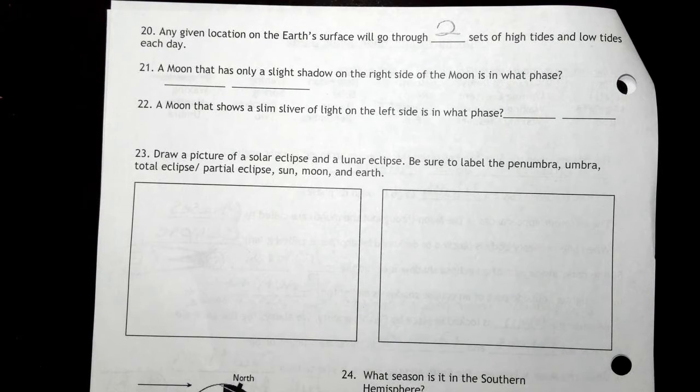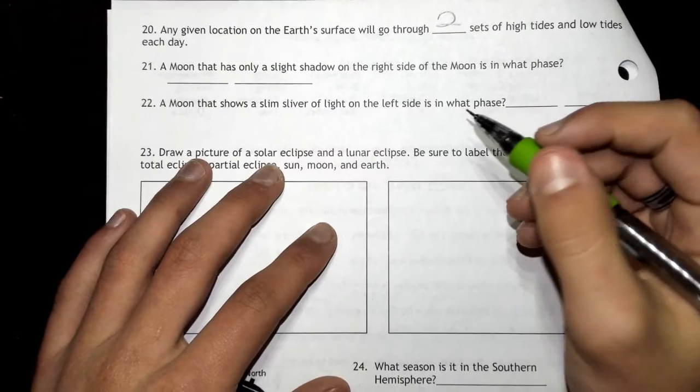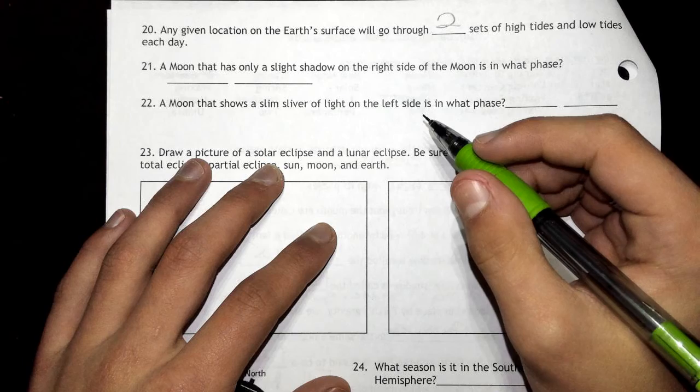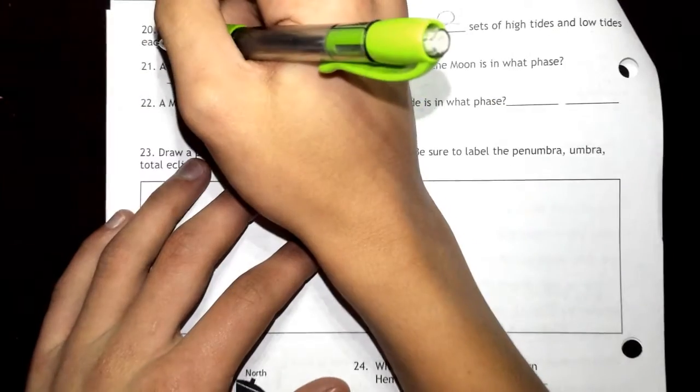I'm going off of what it says, so I think it's waning gibbous. Wait, no, yeah, it's waning. Is it waning gibbous? I think it is.